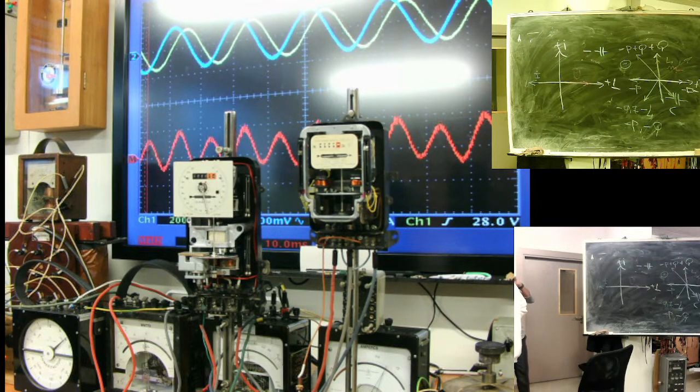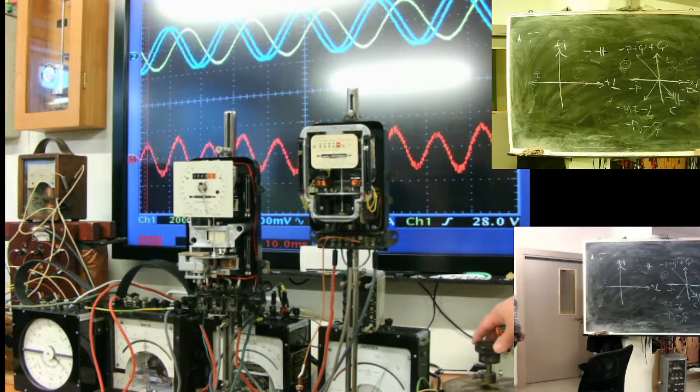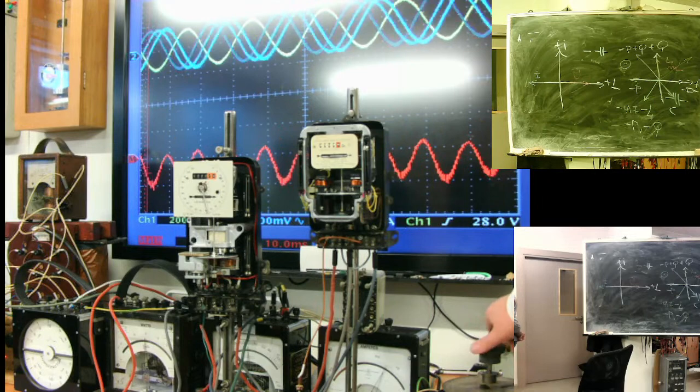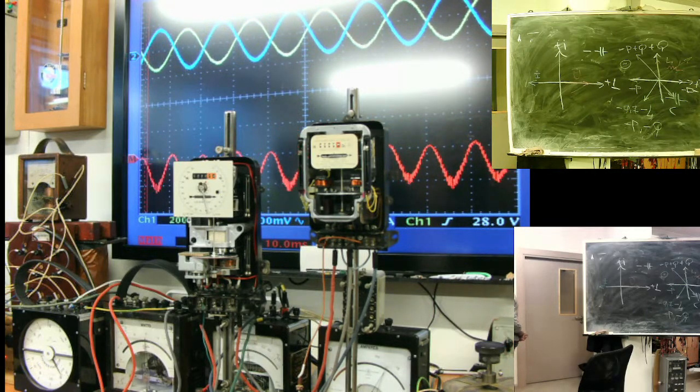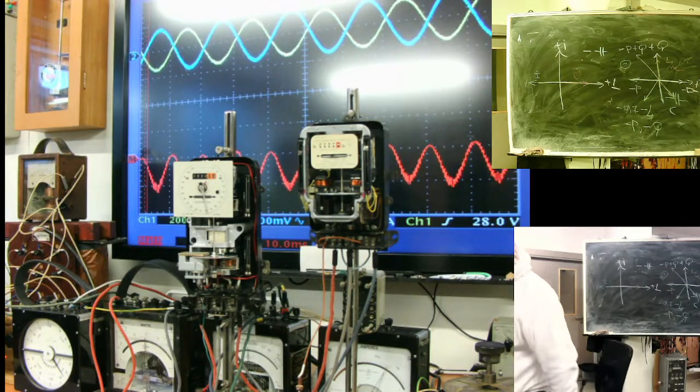I connect them once per year, and every year I forget how to add the second one. Goes in opposite. Both go in opposite directions.